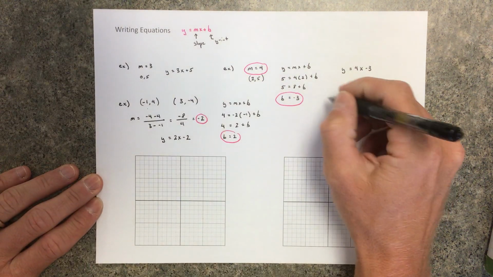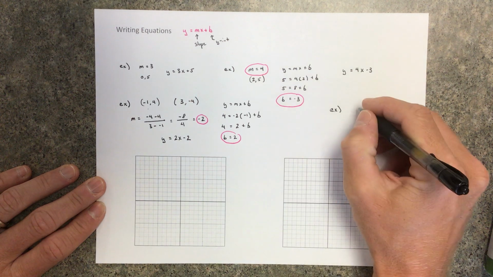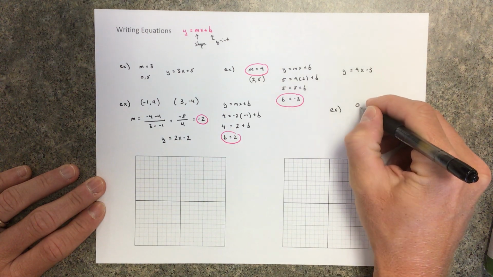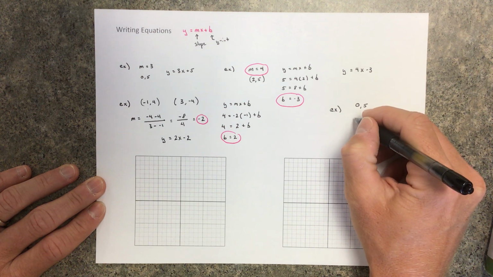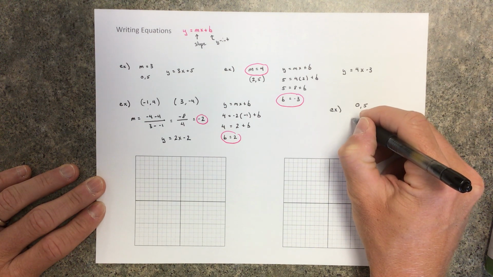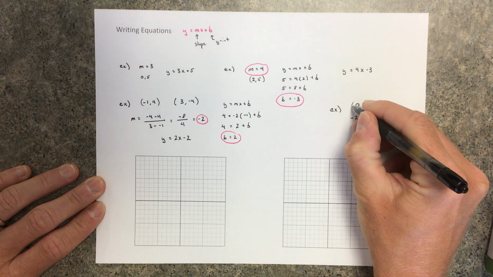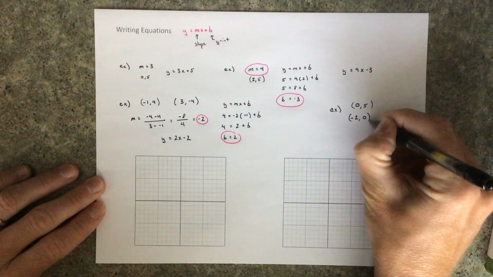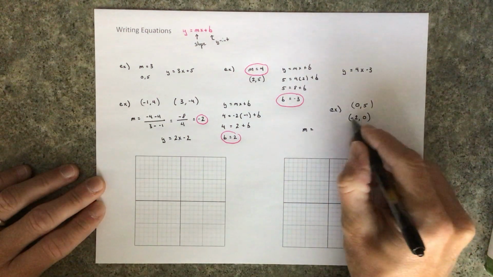What if I gave you, another example, what if I gave you the x and y intercepts? What if I gave you a y-intercept of (0, 5), and an x-intercept of, let's say, I don't know, (-2, 0), okay? Well, I still need to find the slope. The slope is still the rise over the run, so I'm going to treat this as my second point.